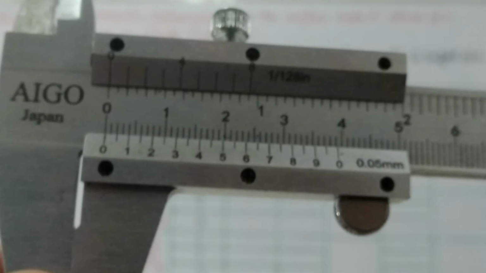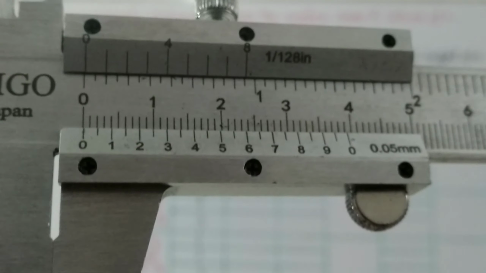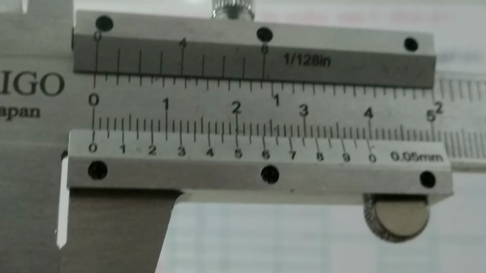millimeter. So now we are going to calculate the vernier constant of the instrument which is in my hand.